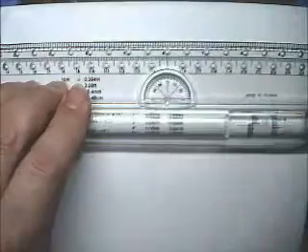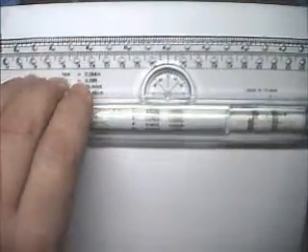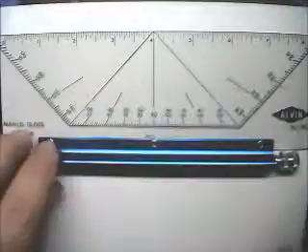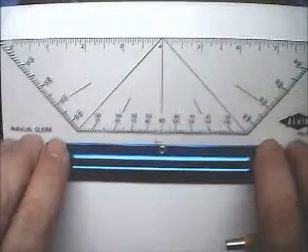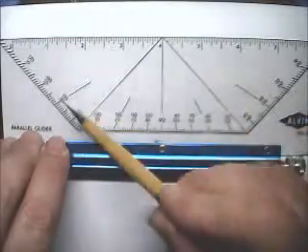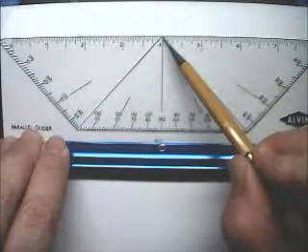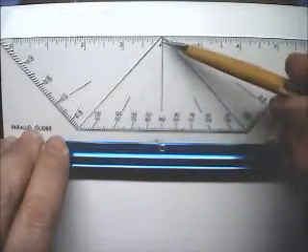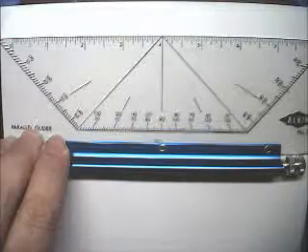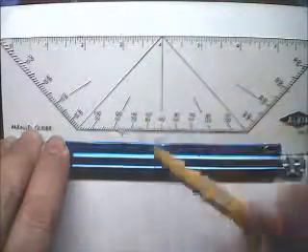Here's a little tiny protractor right in the middle of my parallel glider. Here's another parallel glider that's got a very interesting protractor. It's not a semicircle. See, it's got the angles here, and this is where the vertex of the angle would be. And you could line up one side there, and then you would read however big the angle is.